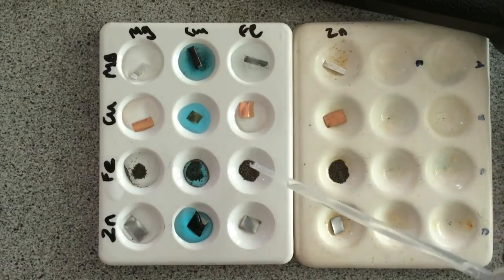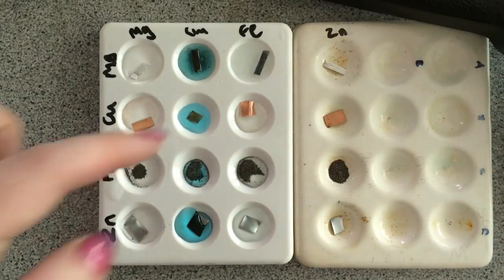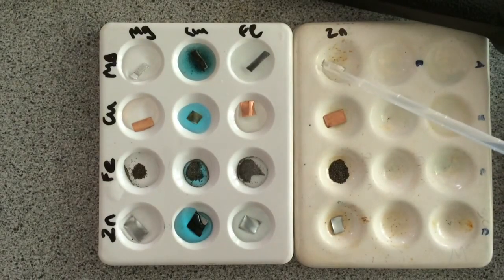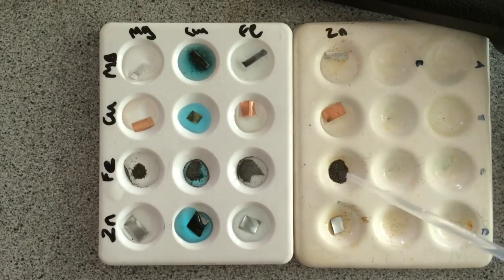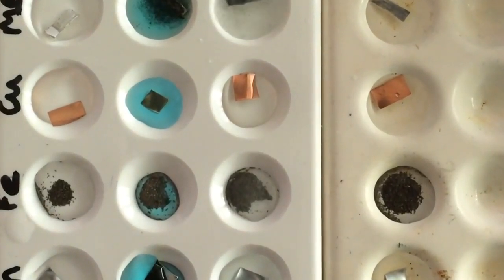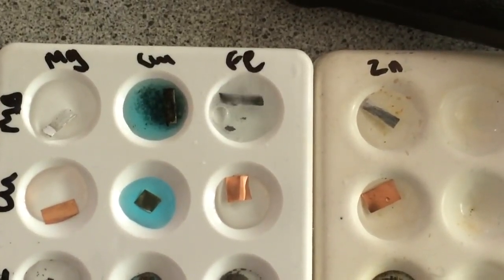Oh, lots of reaction going on there. So we can see there the magnesium's fizzing away all over the place. And in this one I'm going to put zinc sulfate. So there we go, there are our reactions, the obvious ones that you can see are the magnesium reacting with things.